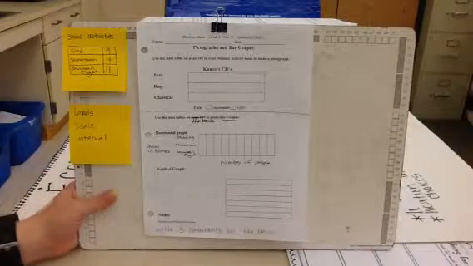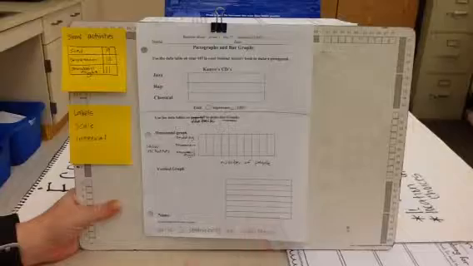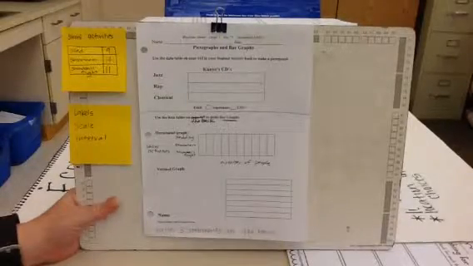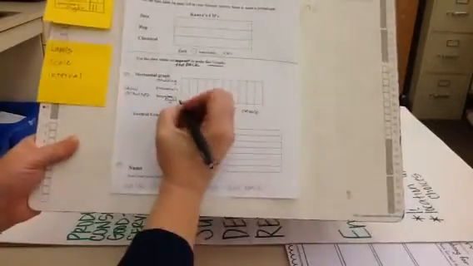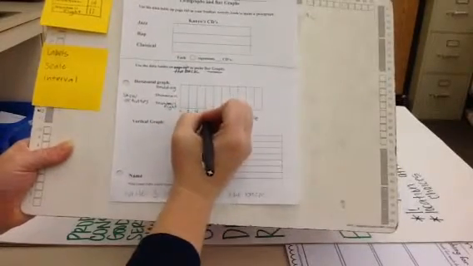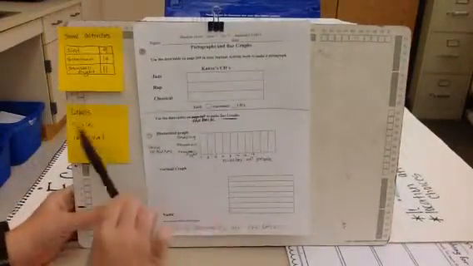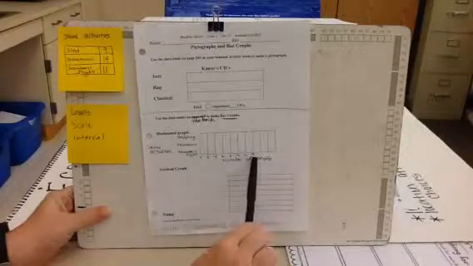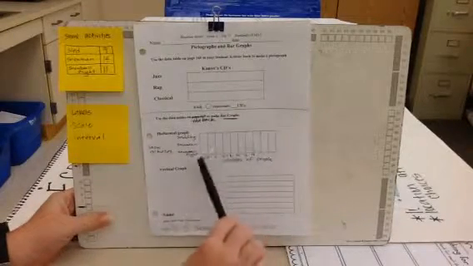So I'm just going to go ahead and I'm going to use an interval of 2 and a scale of 0 to 14. So let me get that ready. 0, 2, 4, 6, 8, 10, 12, 14. So again, my scale is 0 to 14 because that's the range of my numbers.